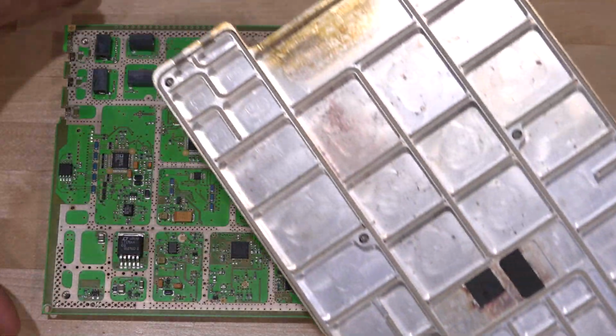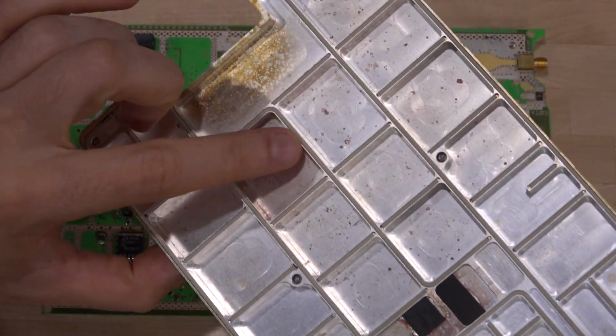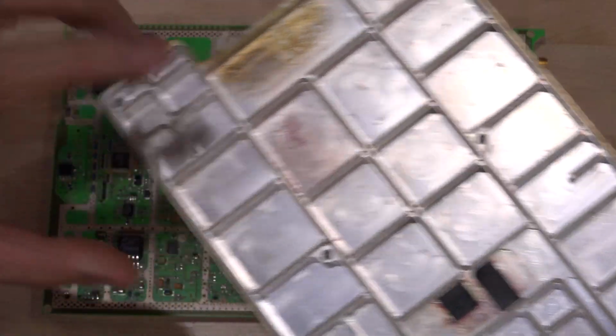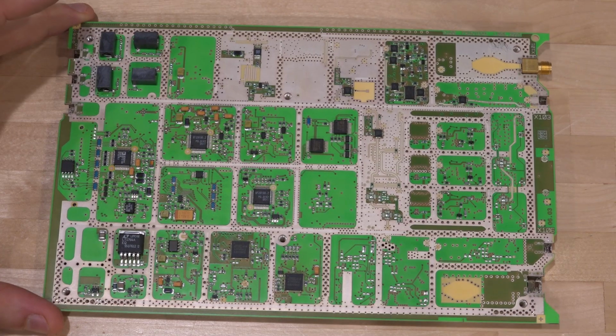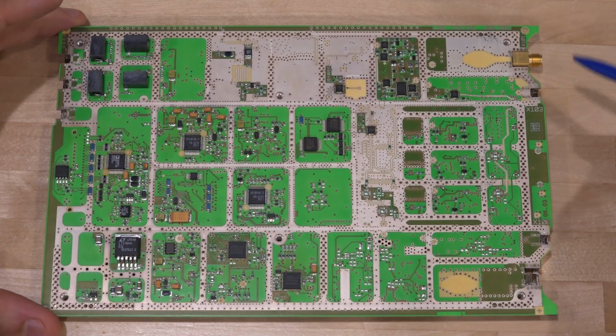There we go. Here are the different chambers I was talking about, and you can see the absorbers squished in. These are quite soft and conductive. All right, let's take a look at this. Looks quite nice. And here's our RF input right away.